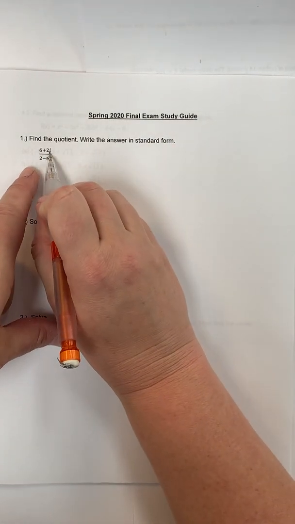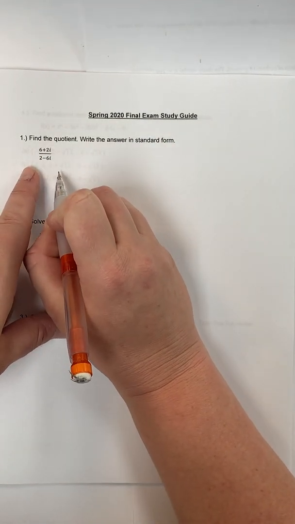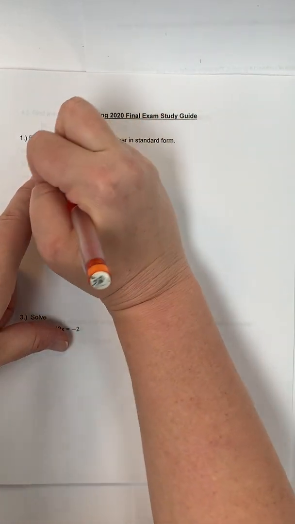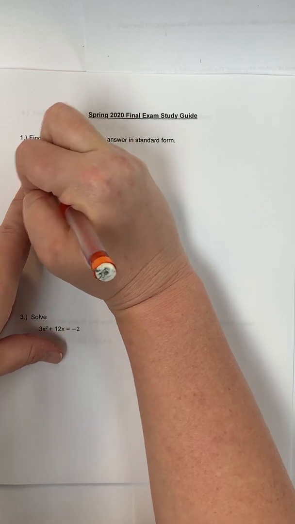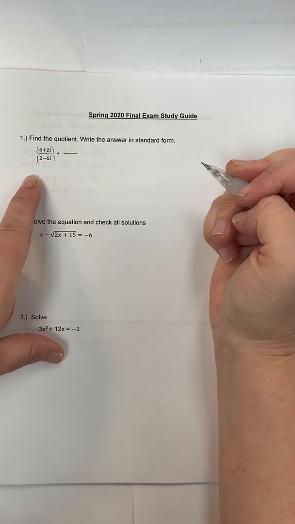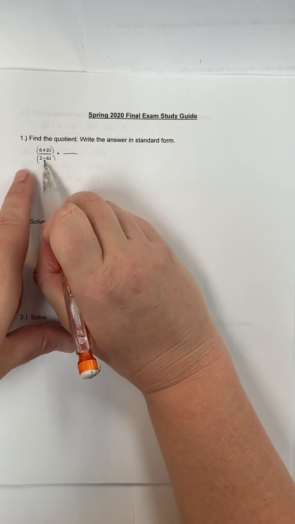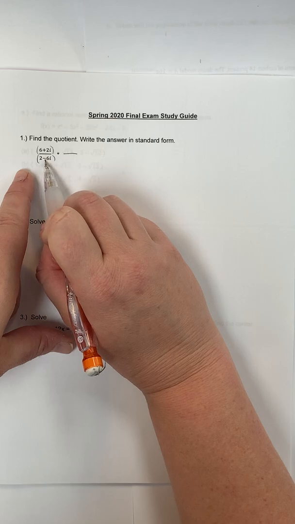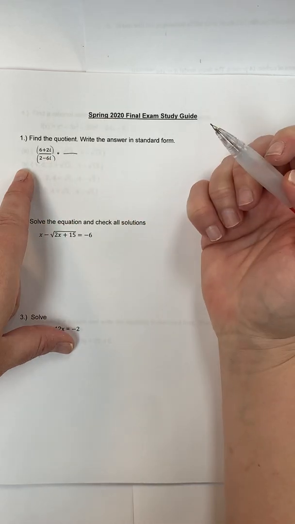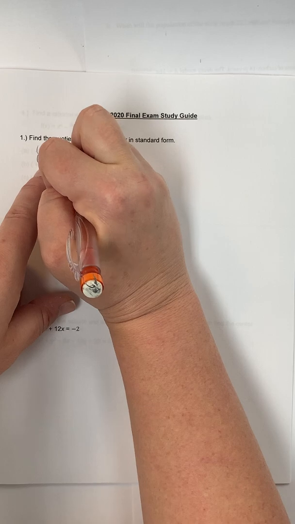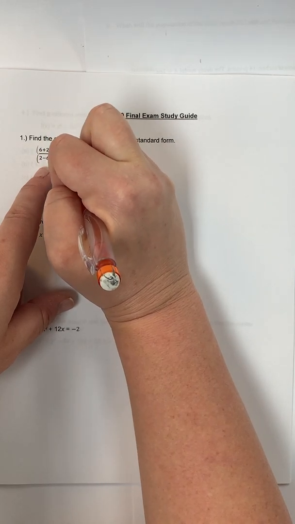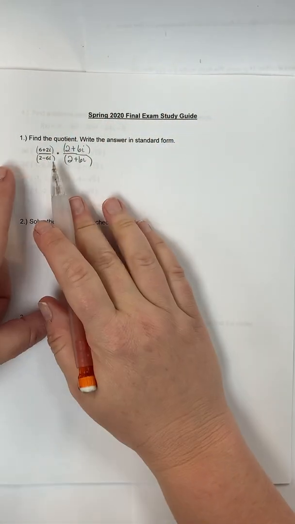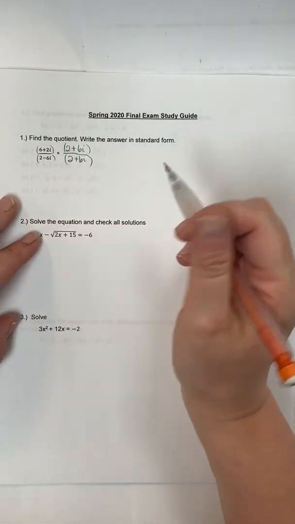If you notice, this is a complex number. There's a real part and an imaginary part, and you can't divide those. So what you have to do is multiply the top and the bottom by the complex conjugate. Remember, the complex conjugate is just the denominator with the middle sign changed. So we're going to multiply the top and the bottom by 2 plus 6i, just the denominator's complex conjugate.